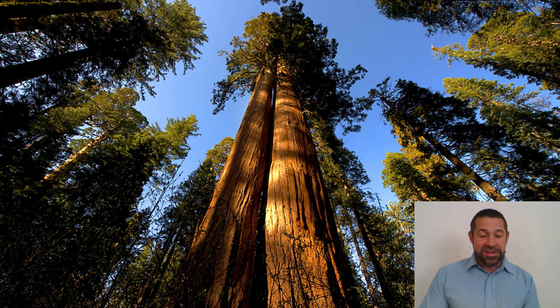Another organism, these are the giant sequoias. It's a type of redwood in the Sierra Nevada mountains in California. These are a species that you really just have to see with your own eyes to appreciate their grandeur. They are the most massive trees in the world that are not clonal. Clonal? Yep, this brings us to Pando.